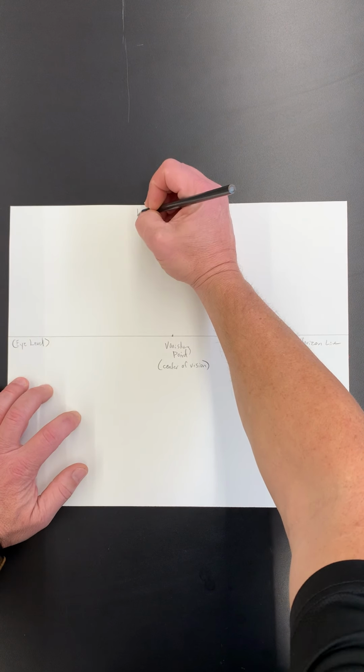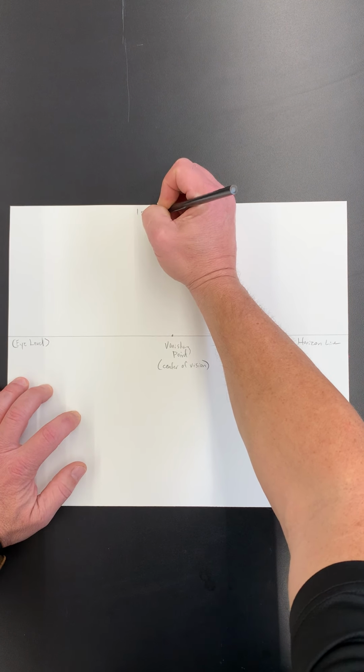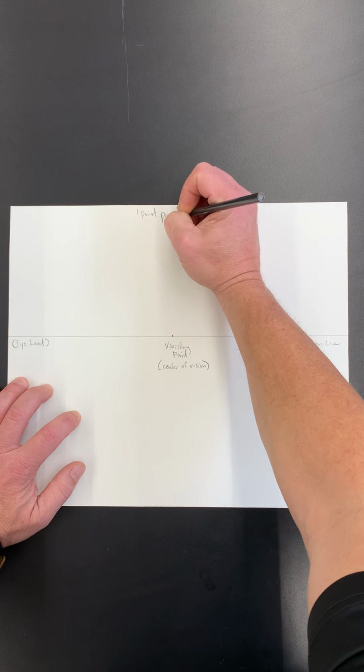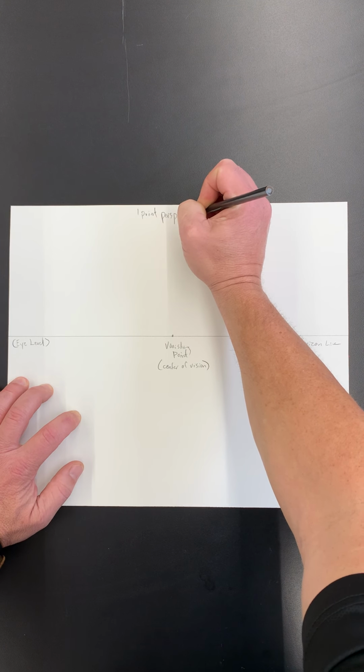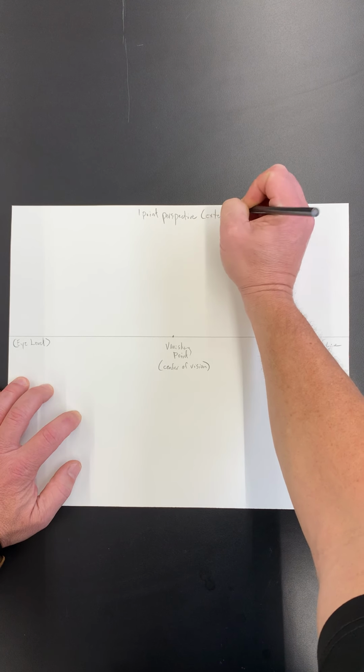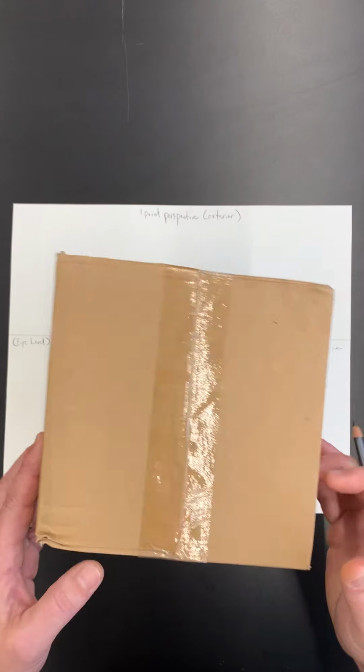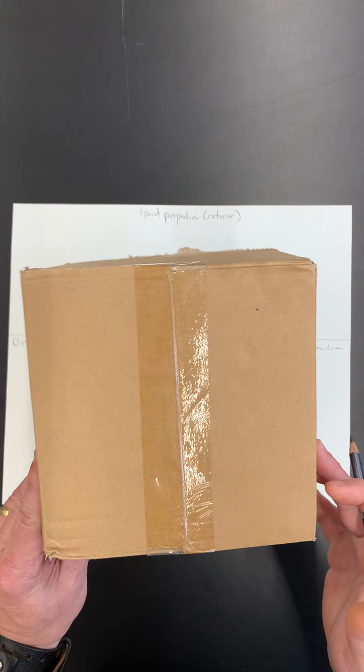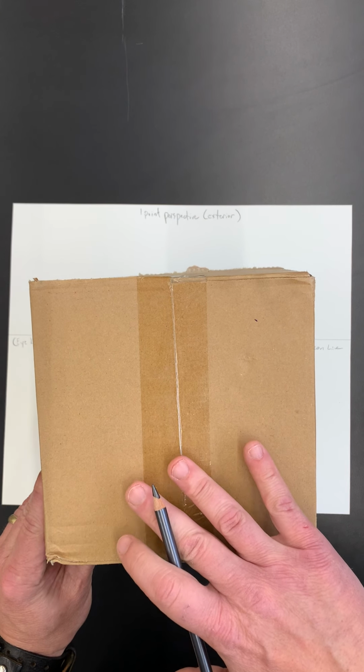All right, so we're going to start off with one-point perspective exterior. Now, when we're looking at exteriors, we're looking at the outside of an object. So if this is the object I'm drawing, we're looking at this front face surface first.